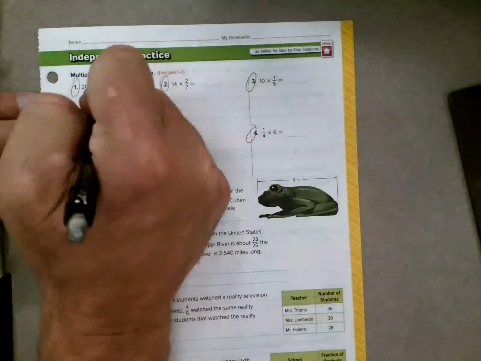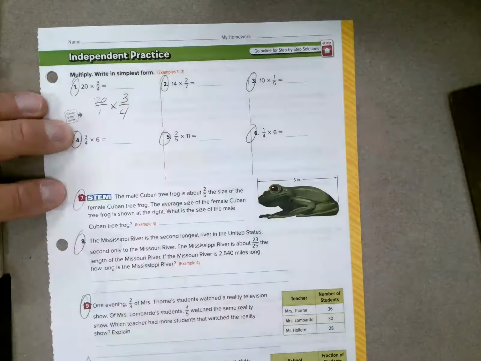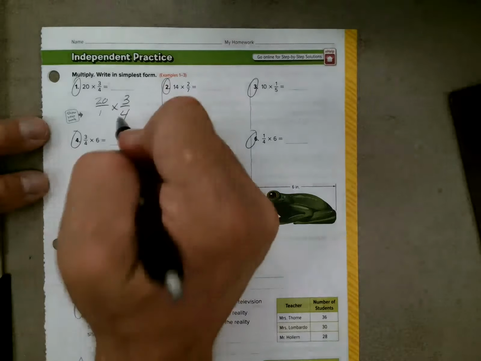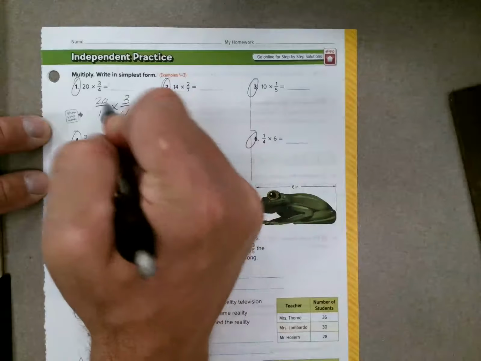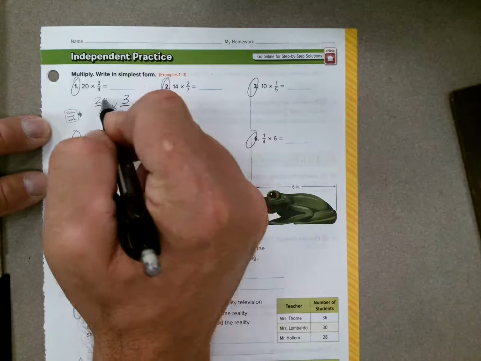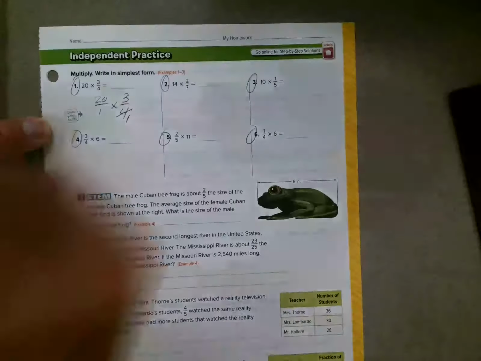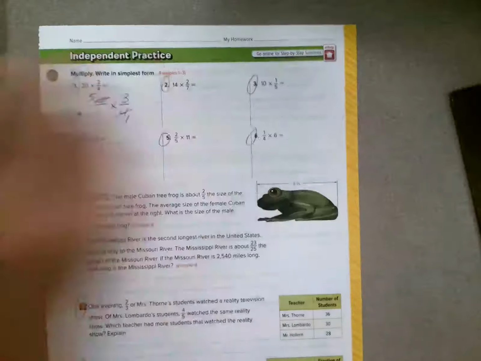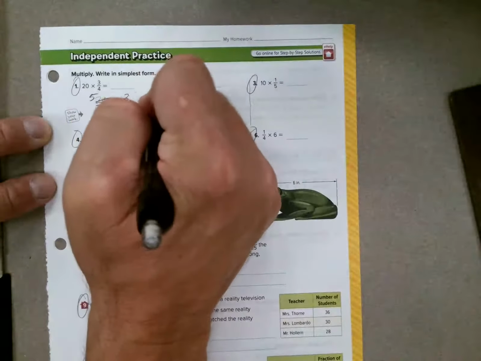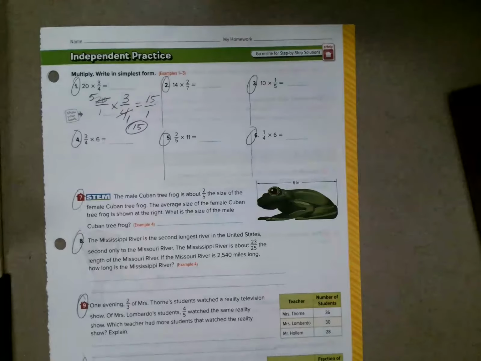Okay, so 20 over 1 times 3 over 4. Looking for a top to bottom combination. Do I see one? Sure do. Right here, 4 and 20 have a common factor of 2, but if I get a greater one, I could use 4. 4 divided by 4 is 1. 20 divided by 4 is 5. I have nothing but ones on the bottom.